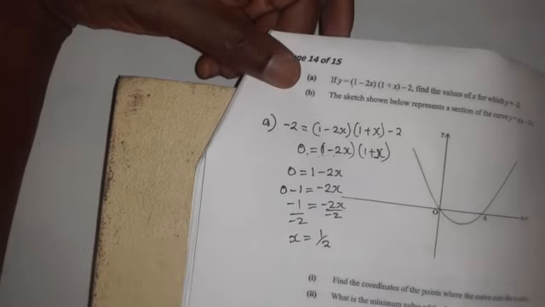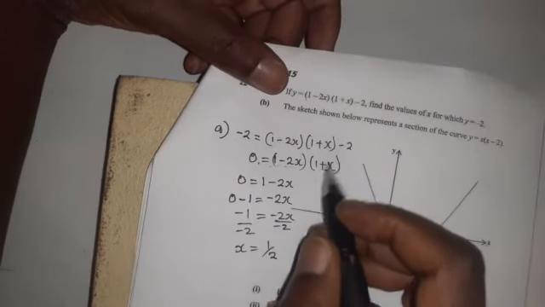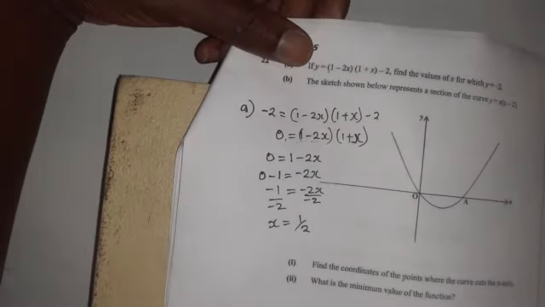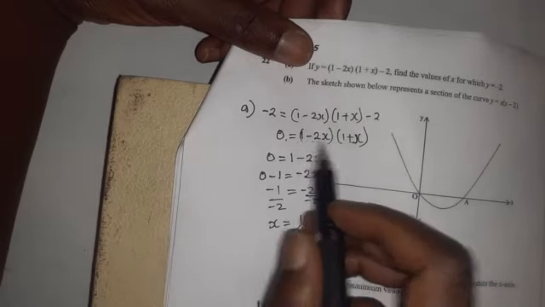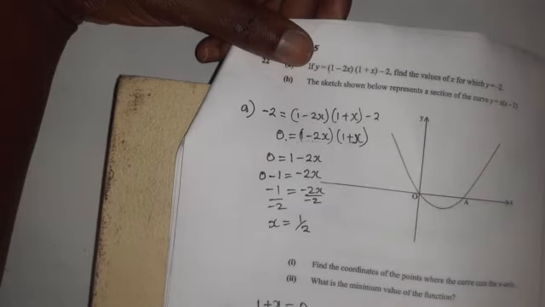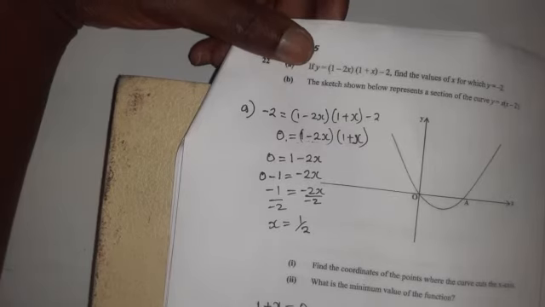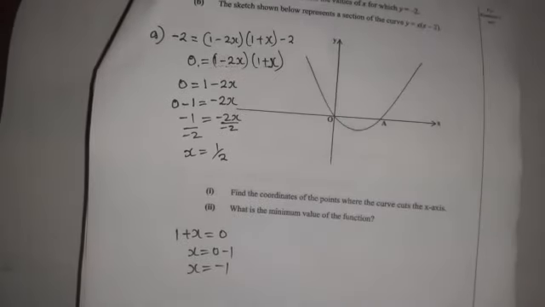Okay, don't forget that we have the other part here, which is what? I can bring it down here because we don't have space. So the other part is 1 plus x is equals to 0. I said both of them must be equated to 0. So this is going to be x is equals to 0 minus 1. So x is equals to negative 1. So the values of x are 1 over 2 or negative 1. Here, the values of x.